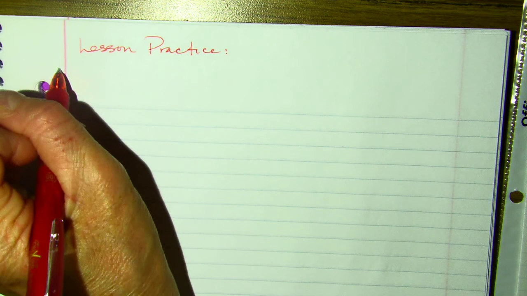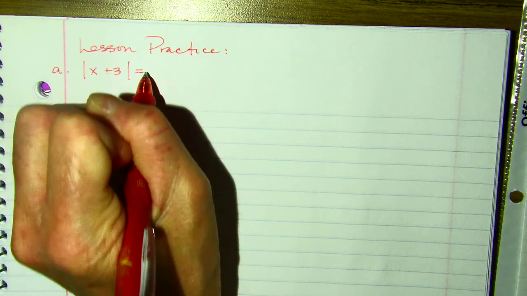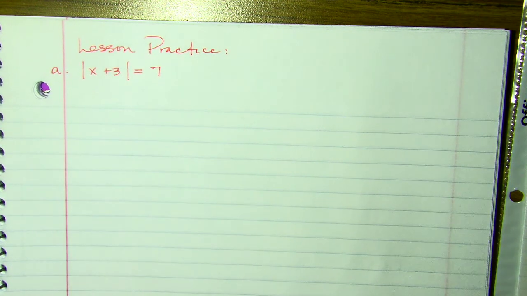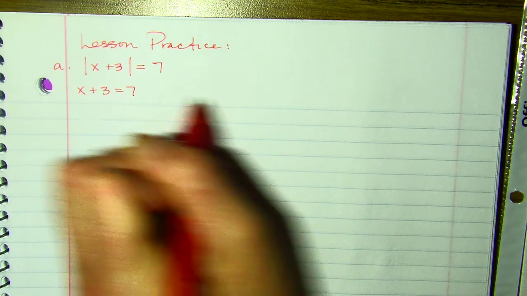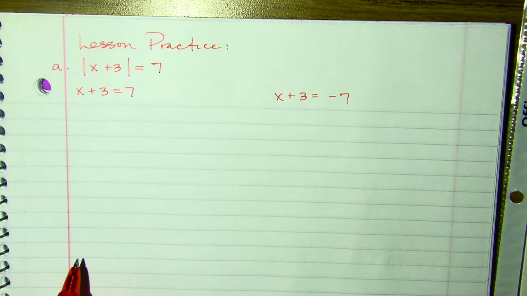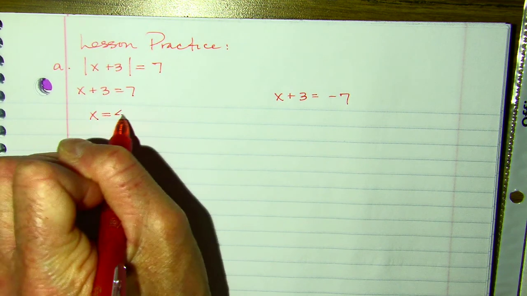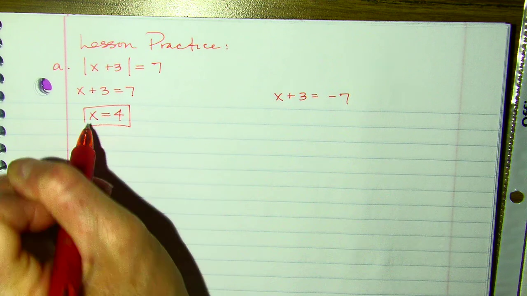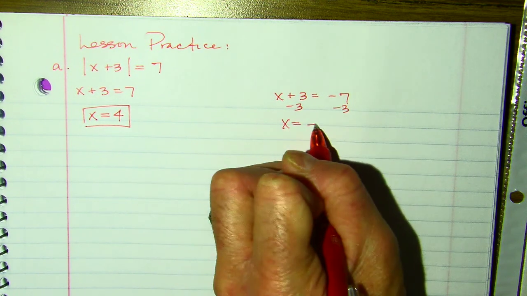So part A says to solve the absolute value of x plus 3 is equal to 7. So my two equations are x plus 3 equals 7 and x plus 3 equals a negative 7. All right, I'm going to subtract 3 from both sides, and I get x equals 4. I'm going to subtract 3 here, and I get x equals a negative 10.